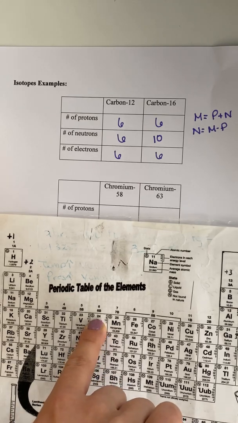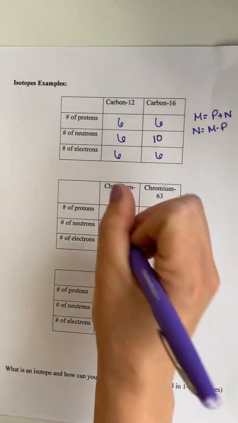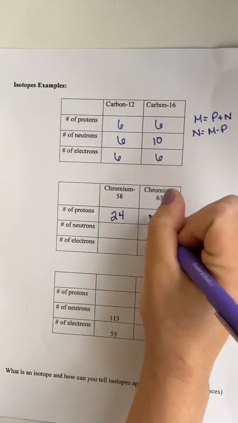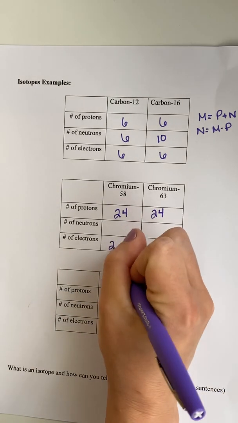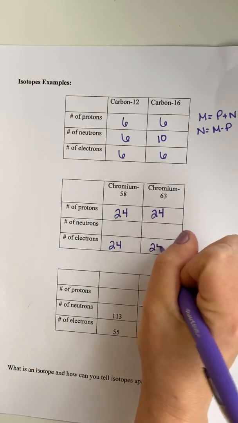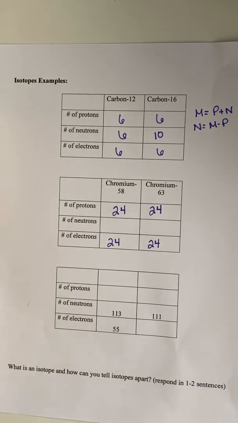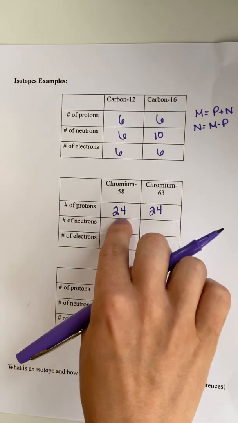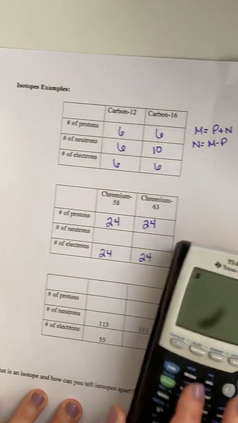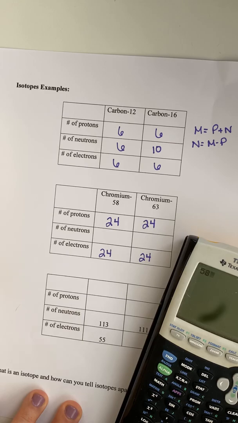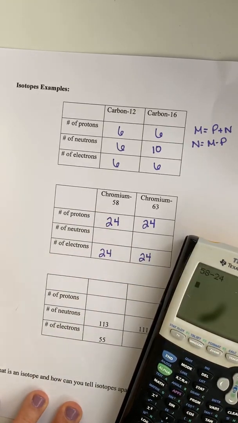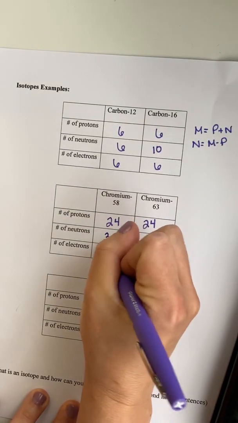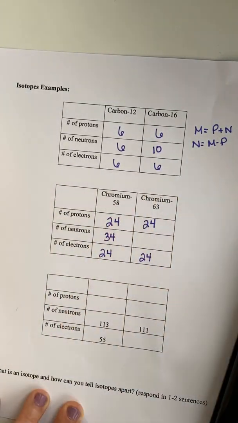He is always going to have the identity of 24 protons. So I'm going to fill in this box, 24. And again, I'm going to jump down to the electrons, assuming it's neutral, 24. And now I have to determine the number of neutrons. So I have to subtract my proton number from my total mass. So I'm going to take my calculator. I have 58 minus my number of protons. I got 34 neutrons in this isotope of chromium.